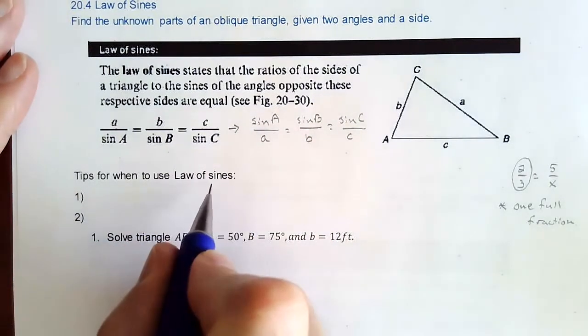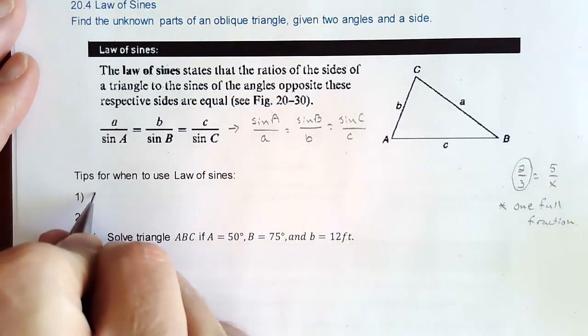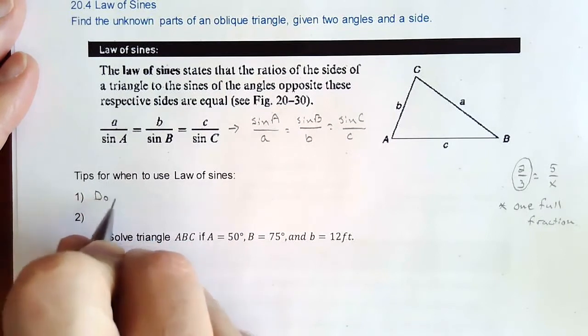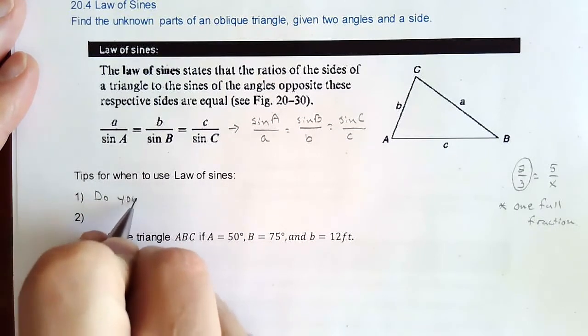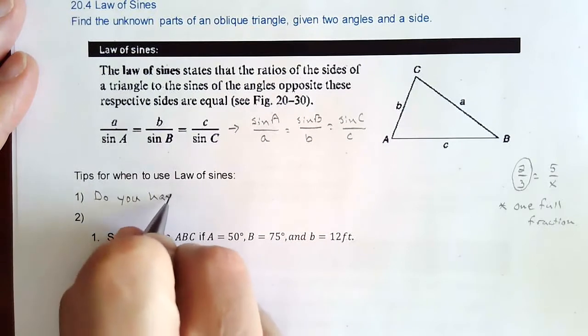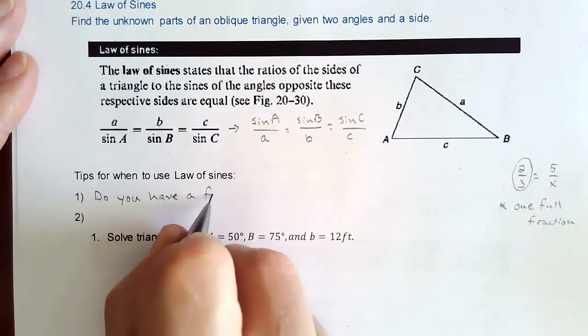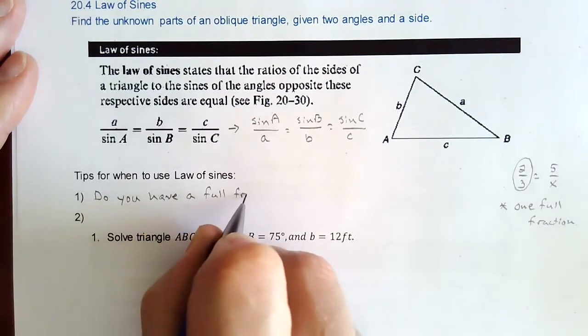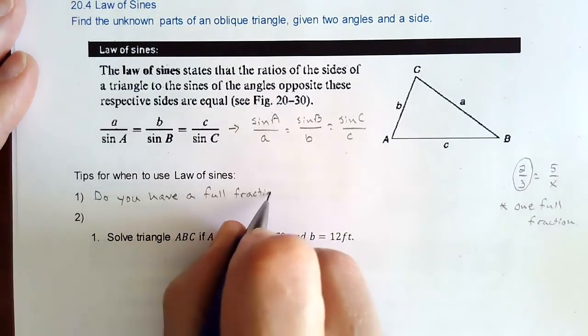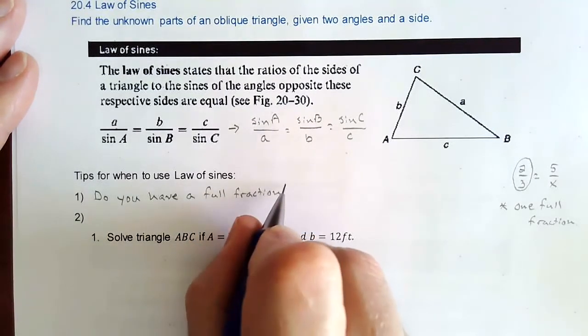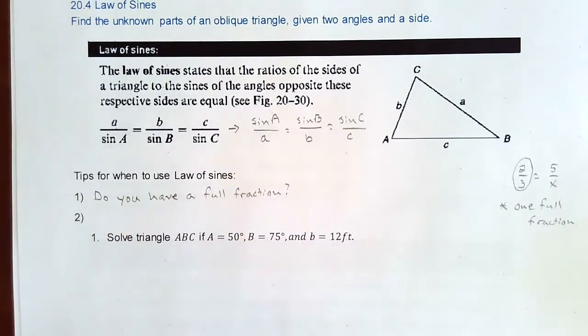So how do you know when you can use law of sines? Basically, you can, if you can answer this question of, do you have a full fraction? All right, if you can answer yes to that, then you can use law of sines.